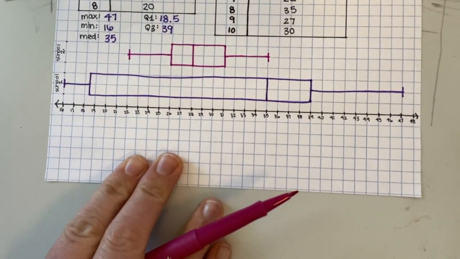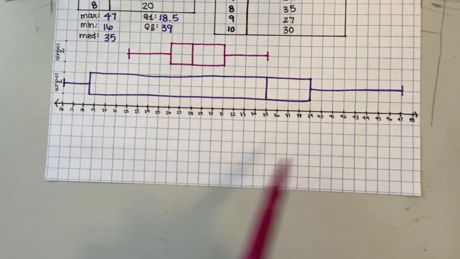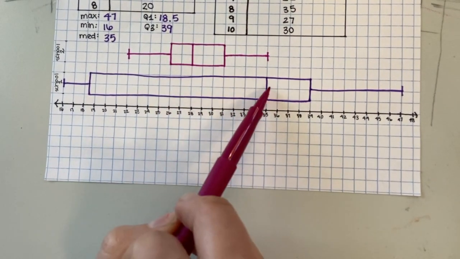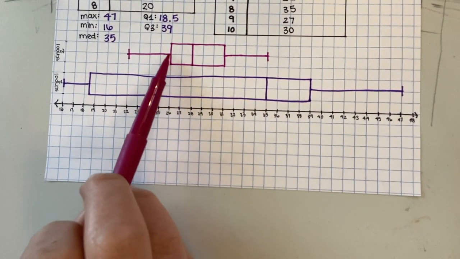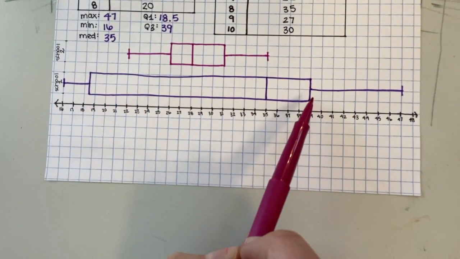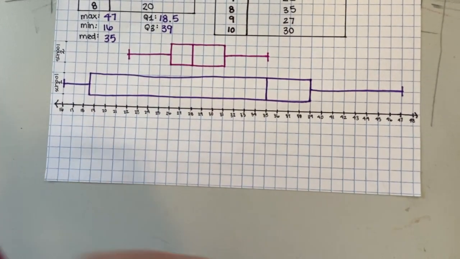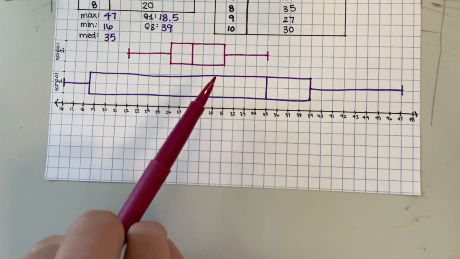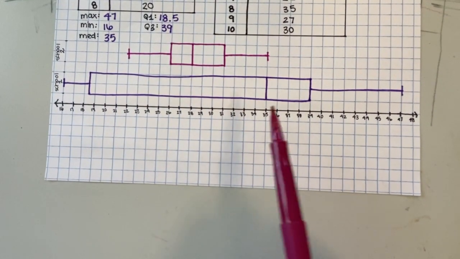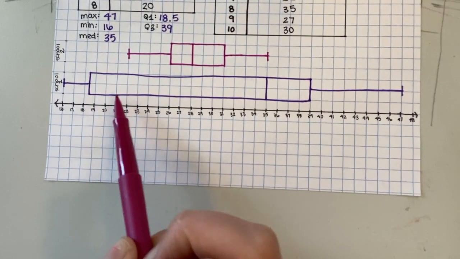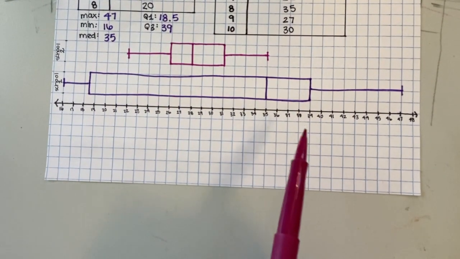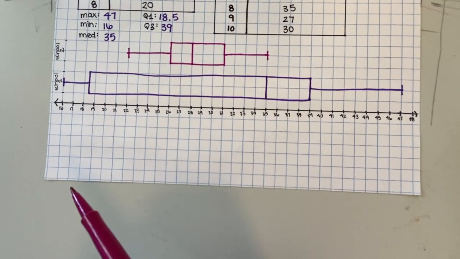But it allows us to have a pretty good visual for comparing them and thinking about how their medians compare, their first quartiles, and their interquartile ranges. This one is significantly larger than this one. And so it just allows us to compare on the same scale. That's why I like to use graph paper, because then I know my boxes are closer to exact measurements rather than just sketching my own number line on a piece of lined paper.